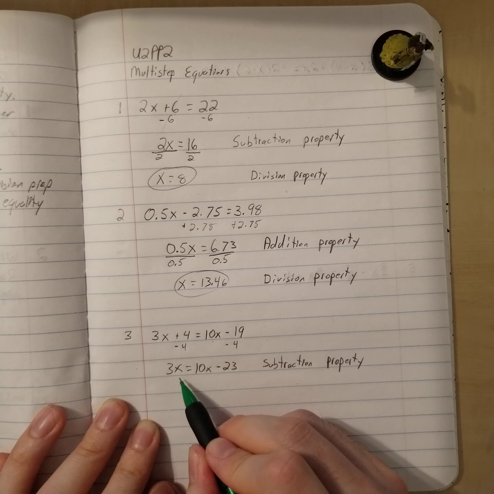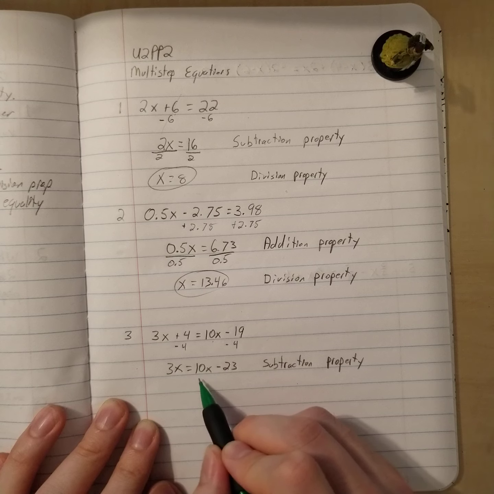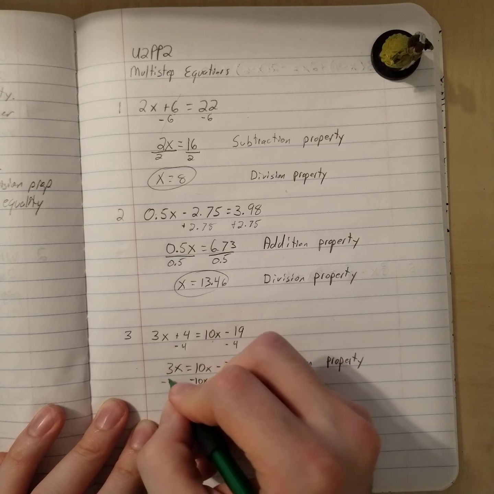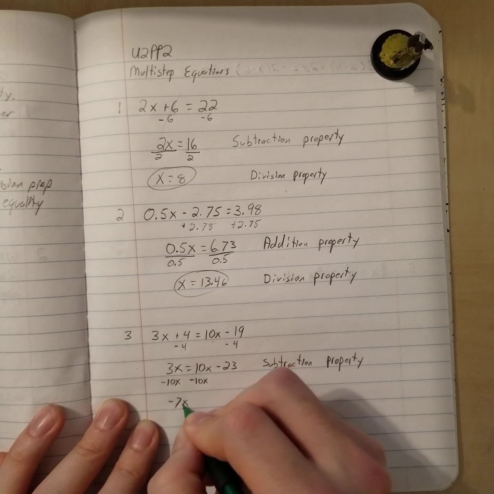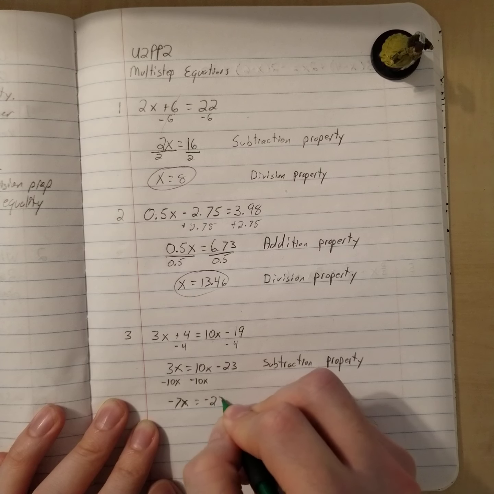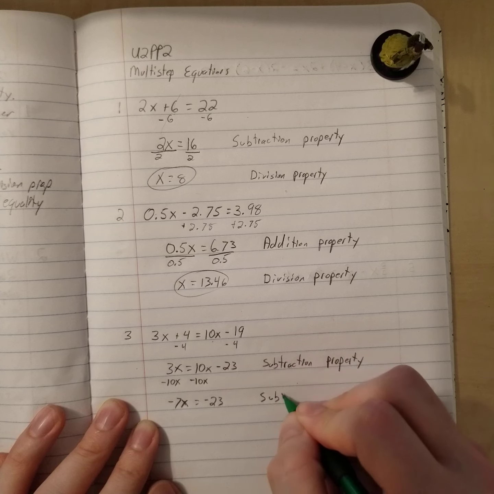From here, since I determined I wanted only my x terms on the left, I need to eliminate any x terms I see on the right. I see this 10x. I don't want it there, so I'm going to eliminate it by doing the opposite of 10x, which is negative 10x. 3 minus 10 will be negative 7. And then that's equal to negative 23. And this is my subtraction property again.